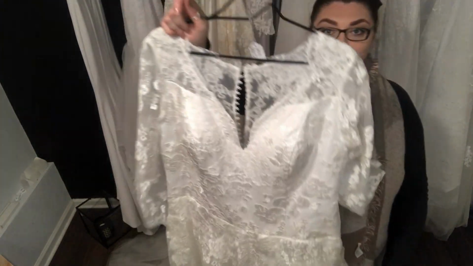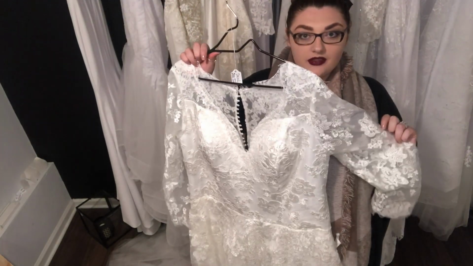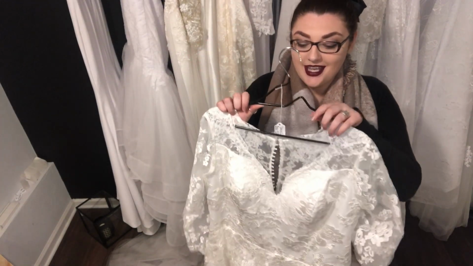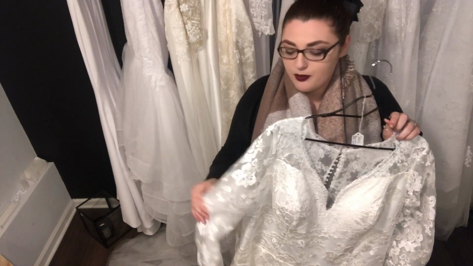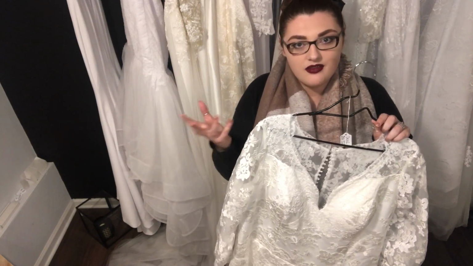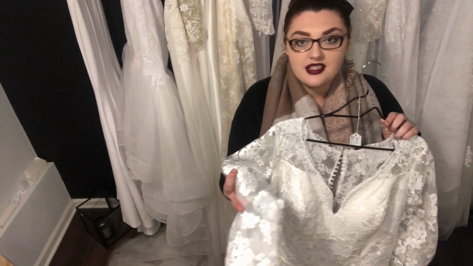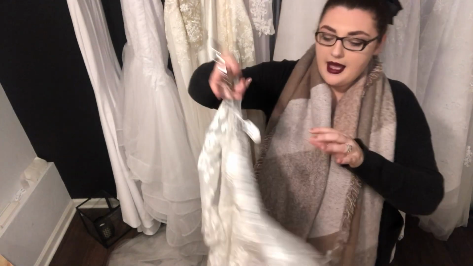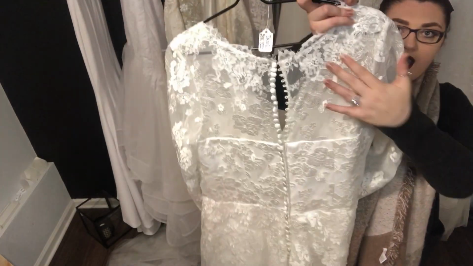So this is going to give you a couple different styles of lace, and we love lace here, so we have a lot of different gowns with lace. A lot of times people get lace and an applique confused, but you can definitely tell the delicacy of lace versus the applique, which is a little rougher and not so delicate and feminine.